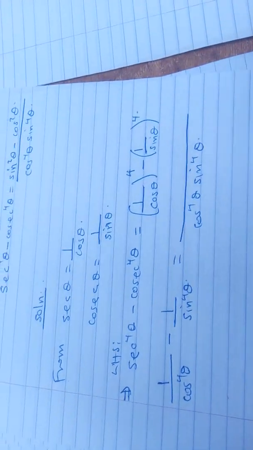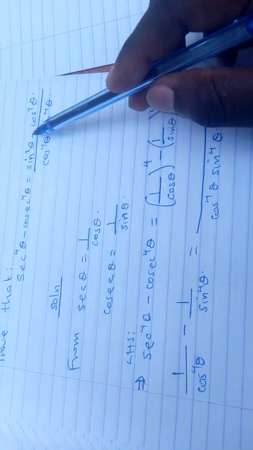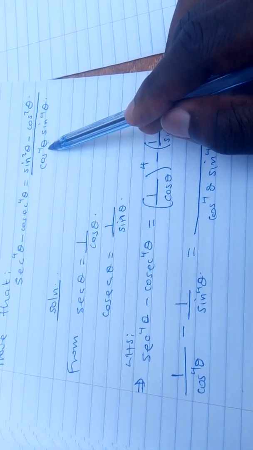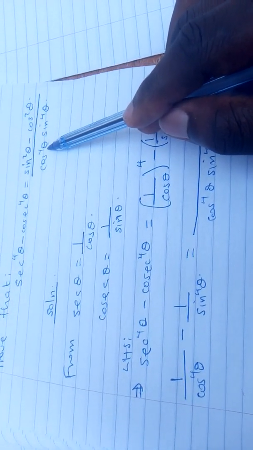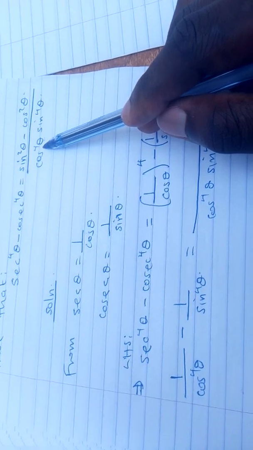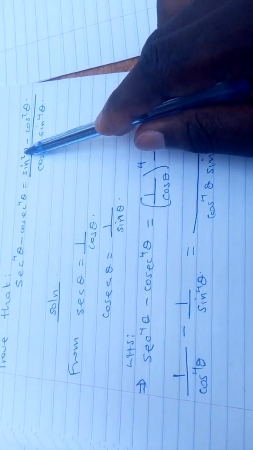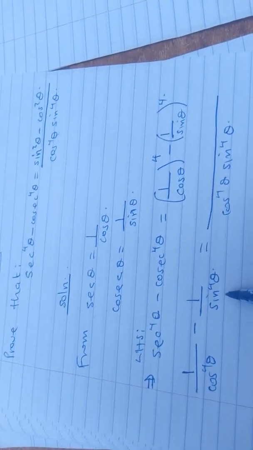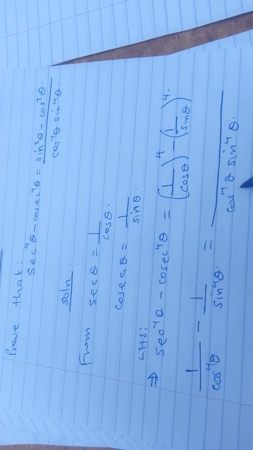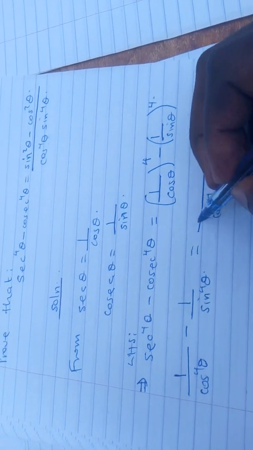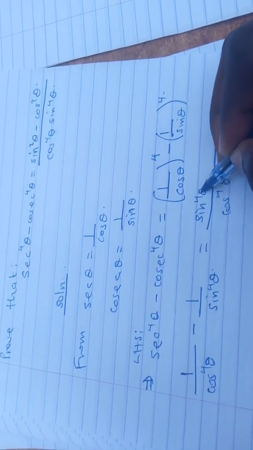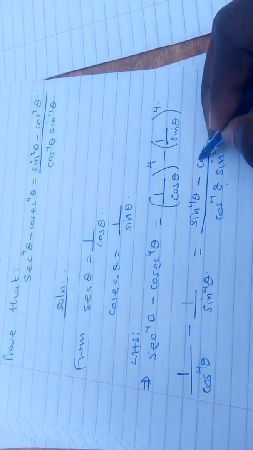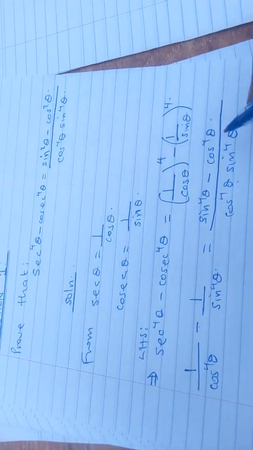That means that we are going somewhere, because we already have what we want here down on the denominator. If all of a sudden you get what you are looking for, then you have to maintain it and look for the best way of getting what you have not yet gotten. So now if we take the LCM, when we divide this by this, we shall end up with sine power 4 theta, then minus this one, when we divide this here, you get cos power 4 theta.